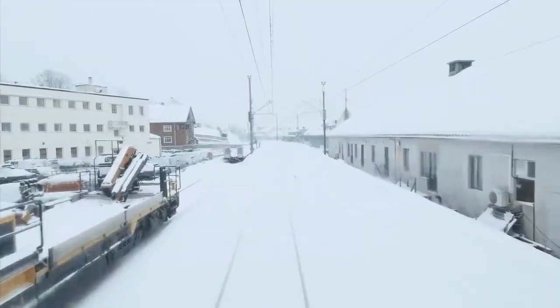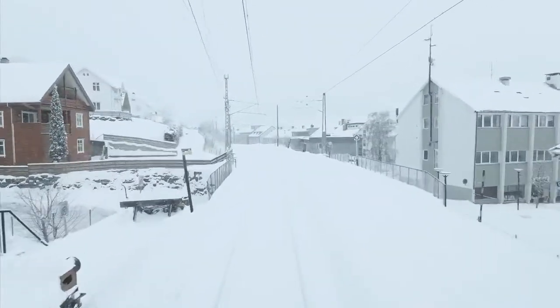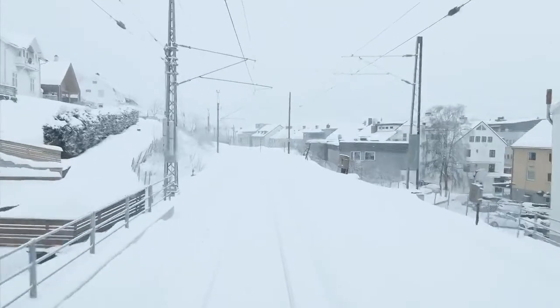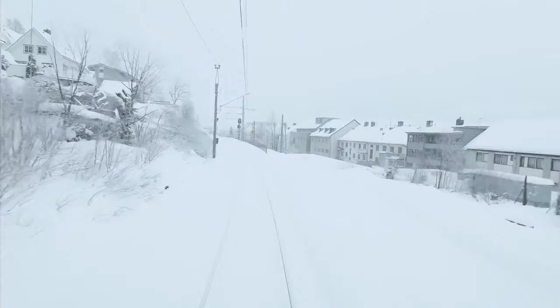So let me just pull all my stuff up, and then I need to create the folder. I'll just be a second here.